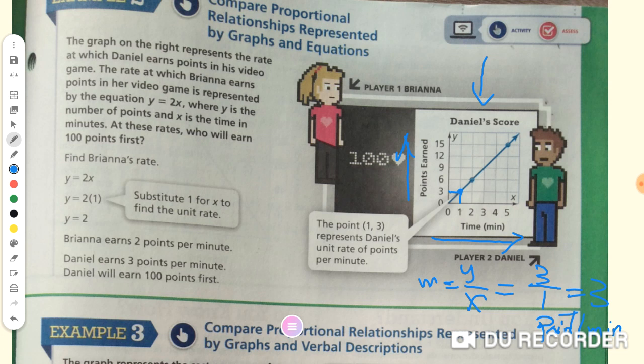Per minute. And what about Brianna? Brianna earns points from this video in the equation y equals 2x, okay? So here I can write y over x equals, I will send y here, x here by division, so y over x equals 2. Yes?